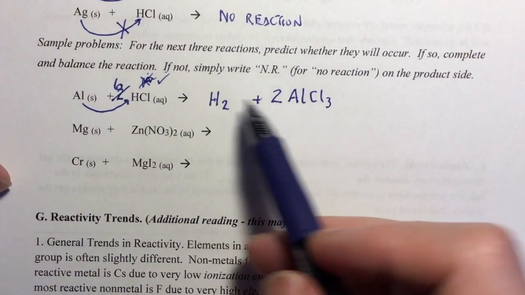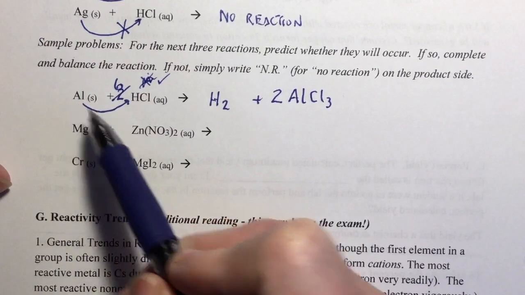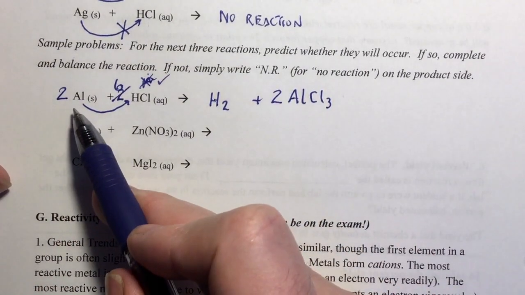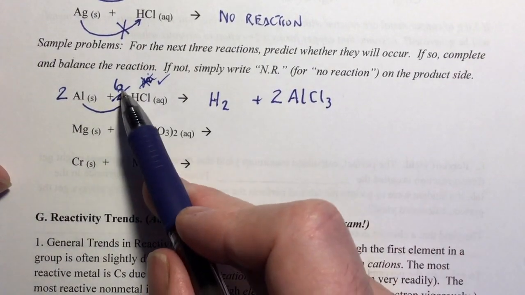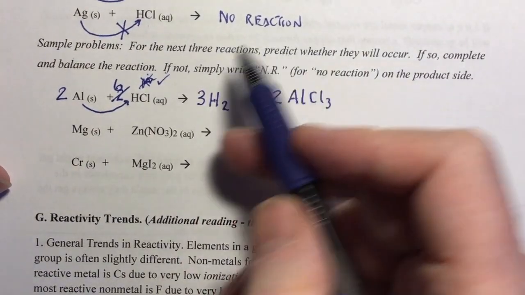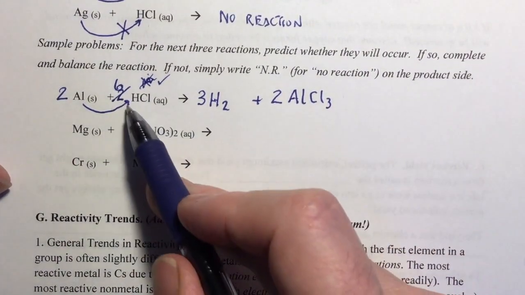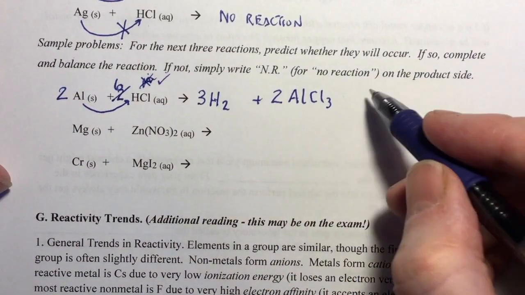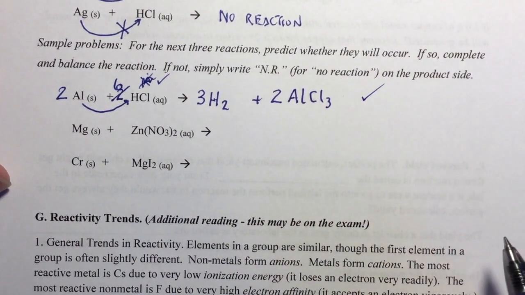Now I've changed coefficients, so I'm going to go back to the beginning. 1 aluminum, 2 aluminums. Let's fix that. 2 aluminums, 2 aluminums. 6 hydrogens, 2 hydrogens. Let's make it 6. 2 aluminums, 2 aluminums. 6 hydrogens, 6 hydrogens. 6 chlorines, 6 chlorines. And it's balanced.